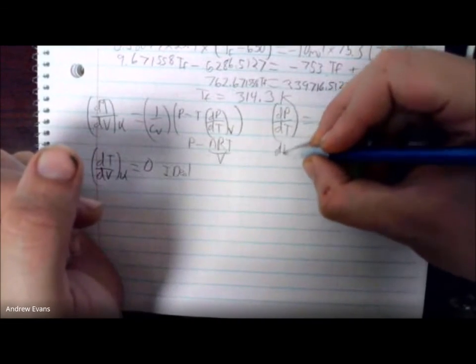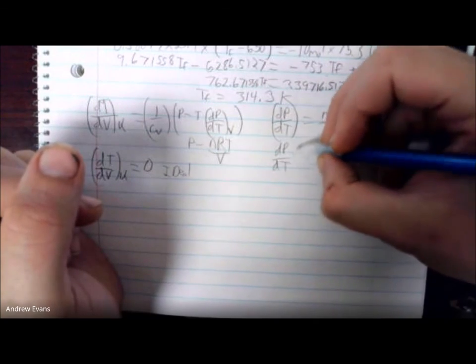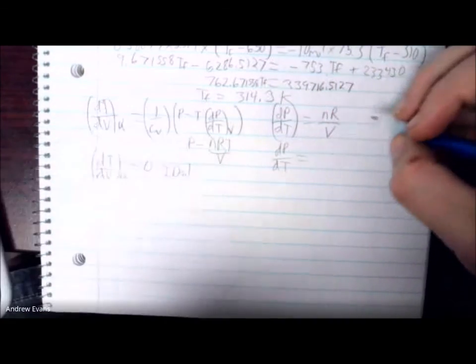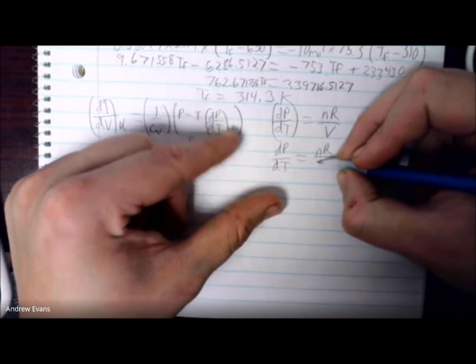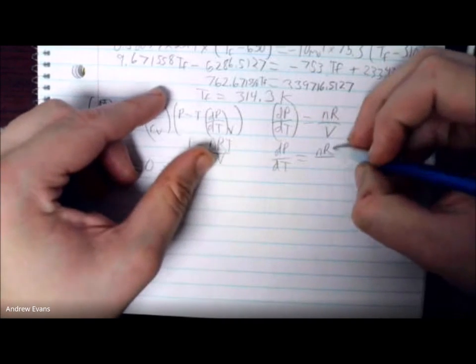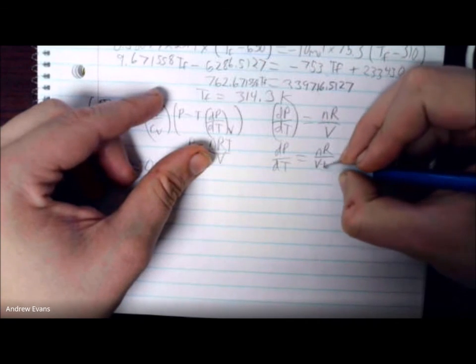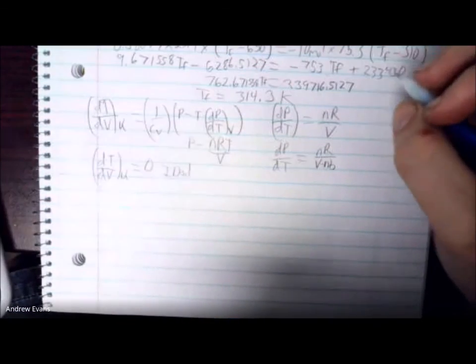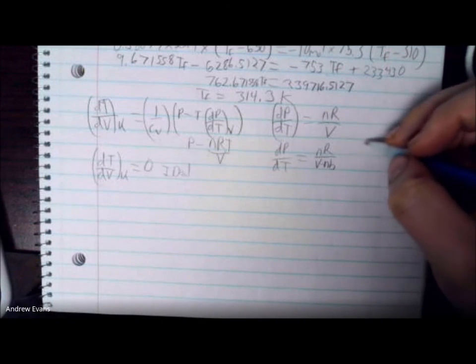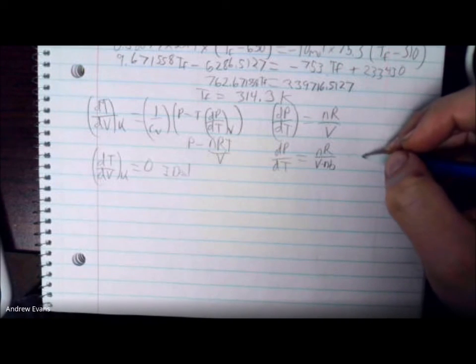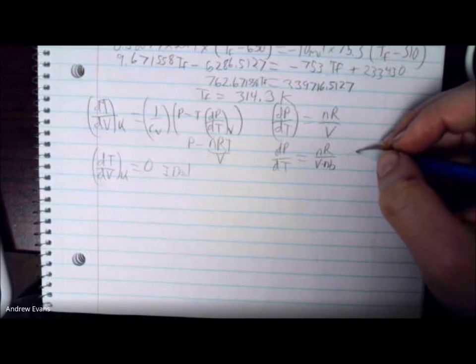But dP dT for a non-ideal gas becomes nR over V minus nb. And now here's where it doesn't, because the a n squared over V squared term drops out.